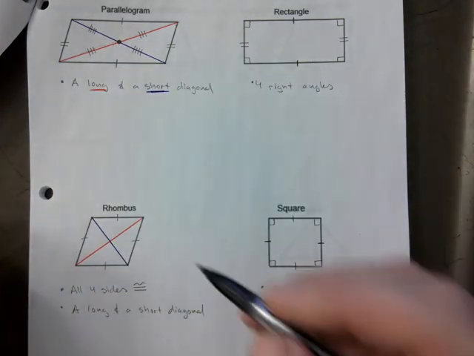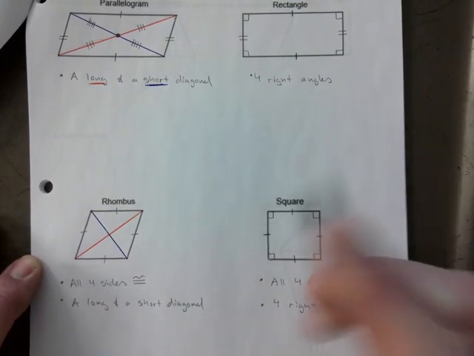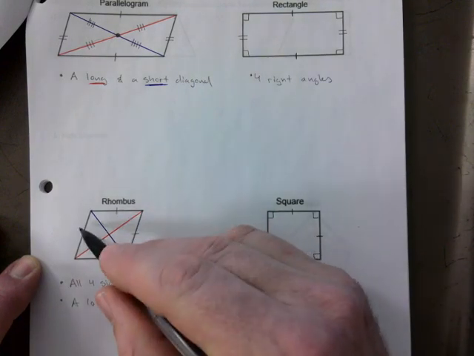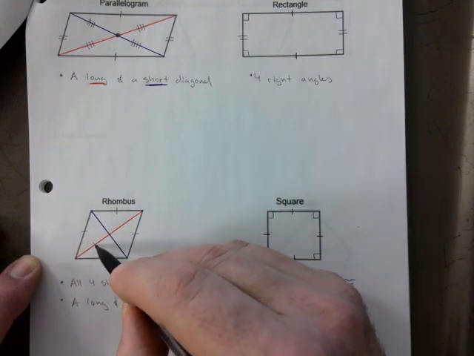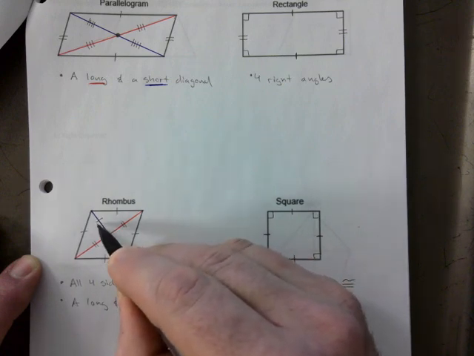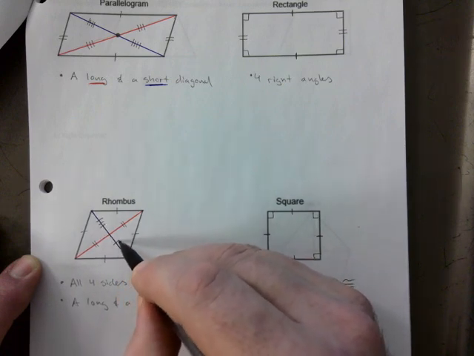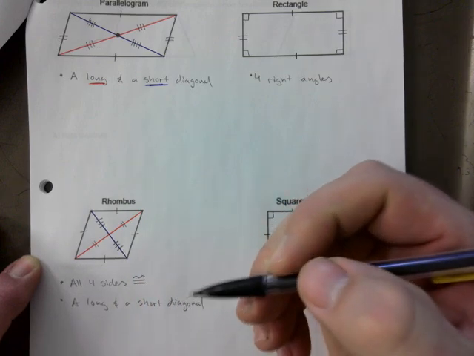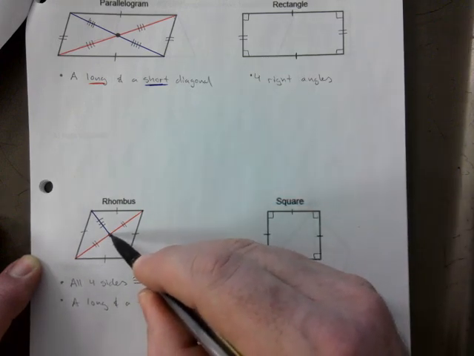Okay, next here. The same with the rhombus. Because all sides are the same, I can use the 2 here and the 2 there. And this is 1, 2, 3, 1, 2, 3. Okay, and they cross here.